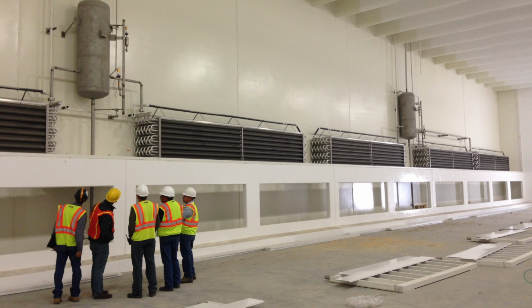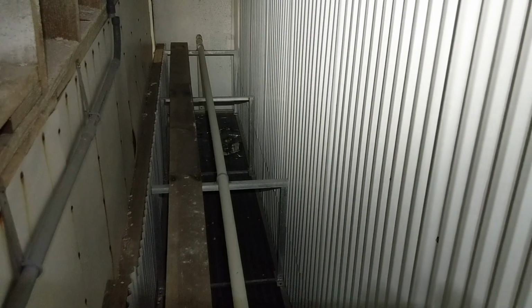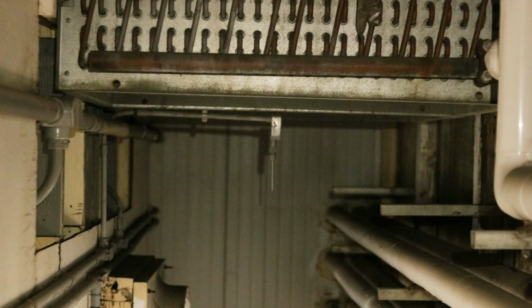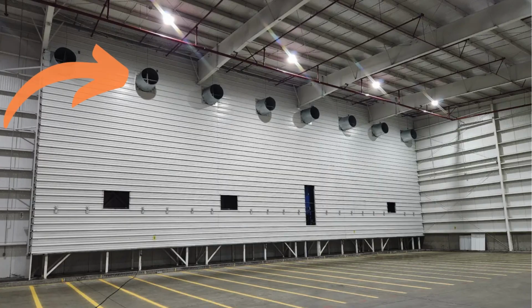Bunker-mounted evaporators are less common, but are still widely used in agricultural facilities that employ forced air pre-cooling. A bunker-mounted evaporator is mounted behind a bunker wall. Fans are installed above the coil on the wall, which pull air through the coil openings at the bottom of the wall.